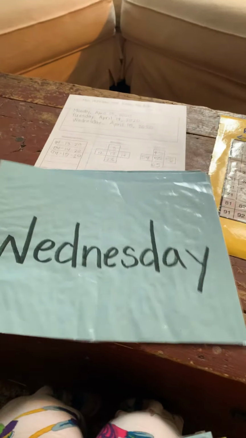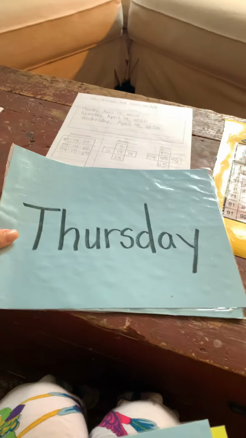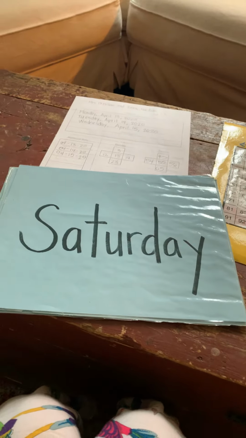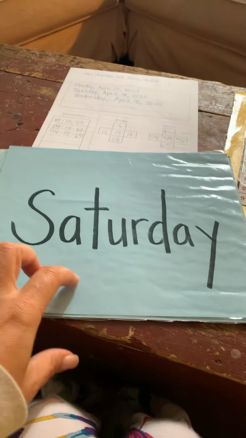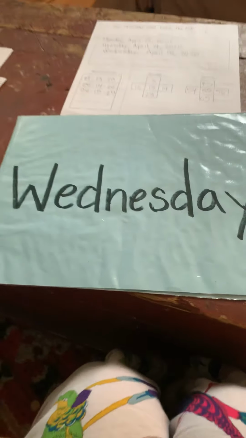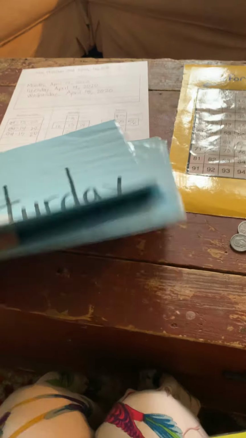All right, let's read through the days of the week and the months. Sunday, Monday, Tuesday, Wednesday, Thursday, Friday, Saturday. There are 7 days in a week, and today is Wednesday, hump day. We're halfway through the week.